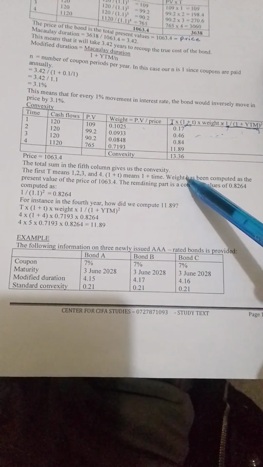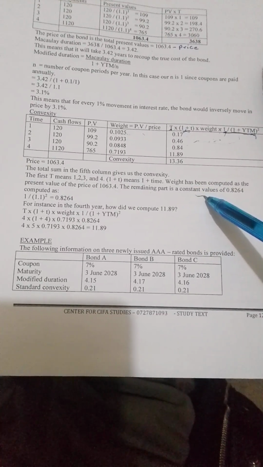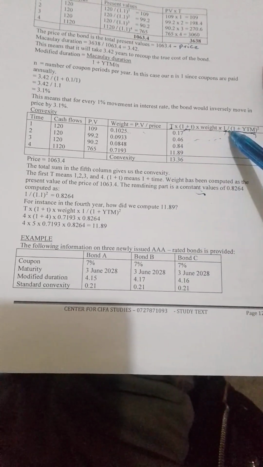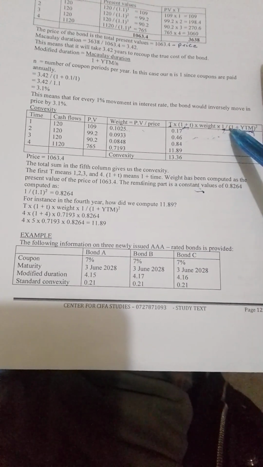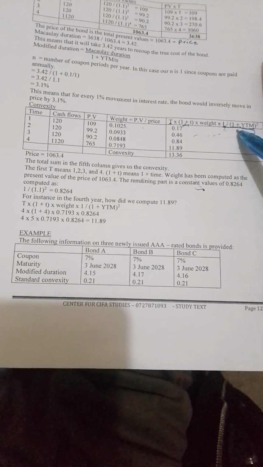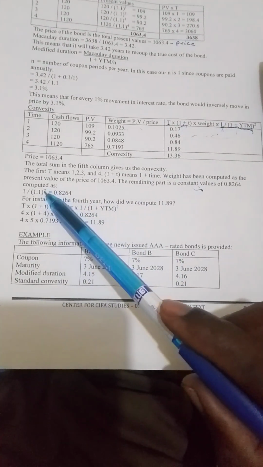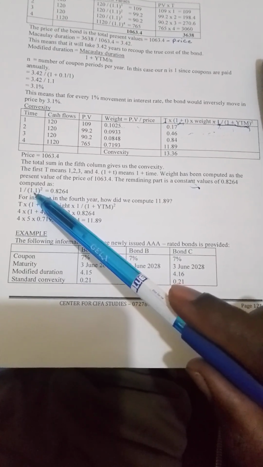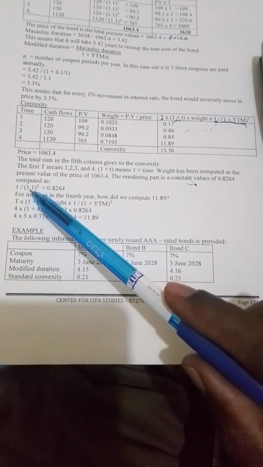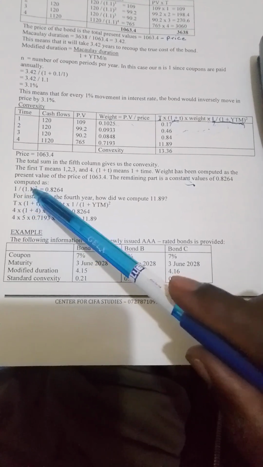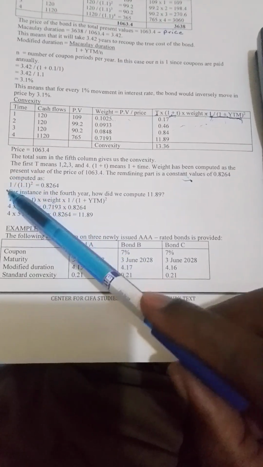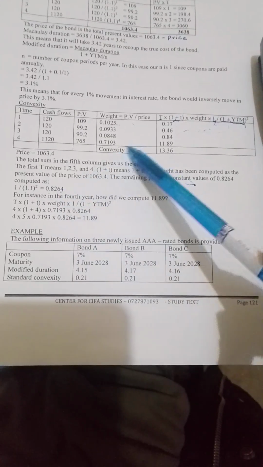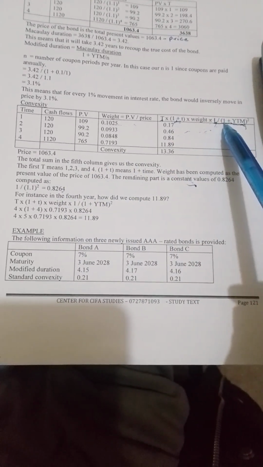The remaining part is a constant value of 0.8264, computed as follows. This number I've said is a constant figure. It's not changing at all. This is how we have calculated that. 1 over 1.1, which means 1 plus 0.1, because the yield to maturity was 10%. So 1 plus 10% squared, the answer is 1 over this particular portion here. You get 0.8264. So this portion is constant.